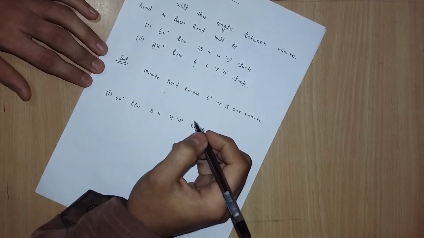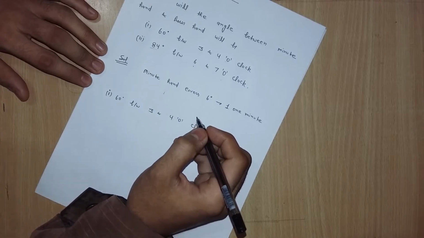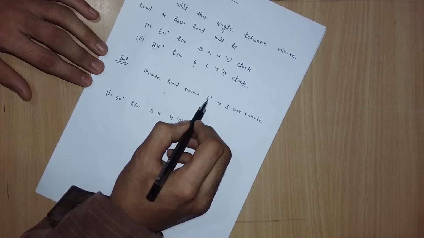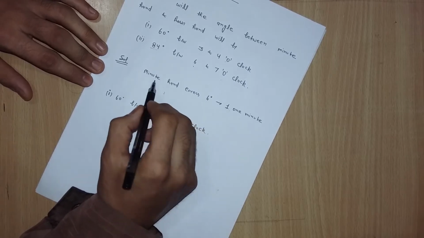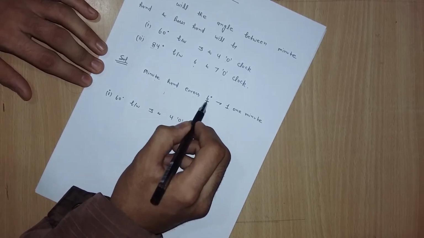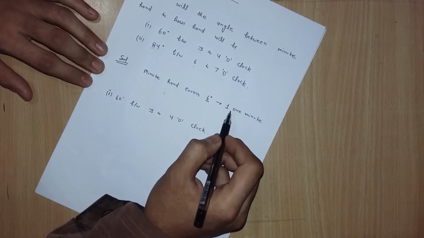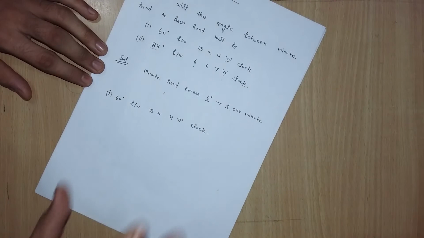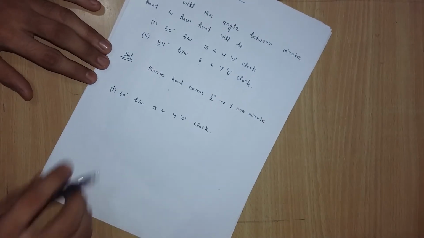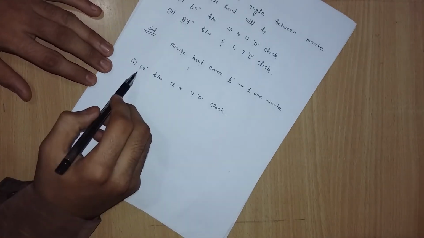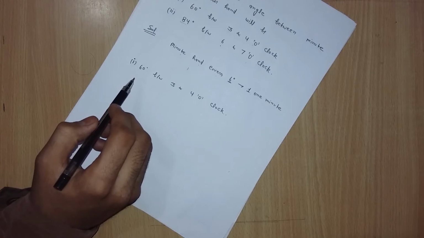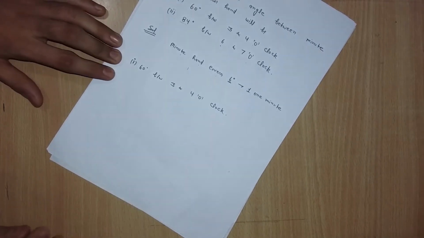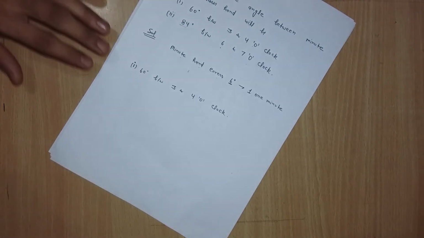So guys, just recall that in the previous video I told you in the beginning that the minute hand covers 6 degrees in 1 minute. We will use this conclusion in these types of problems. So let's take the first case. When will the angle between the minute hand and hour hand be 60 degrees between 3 o'clock and 4 o'clock? Okay guys, so let's see.